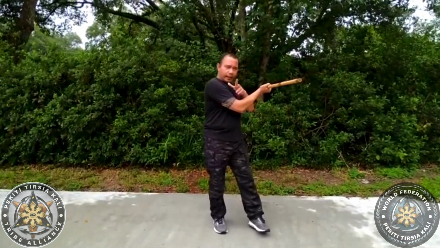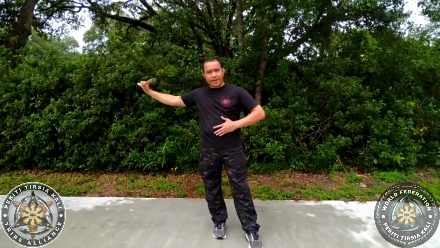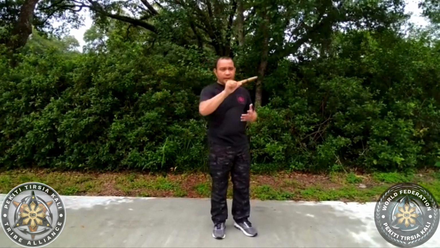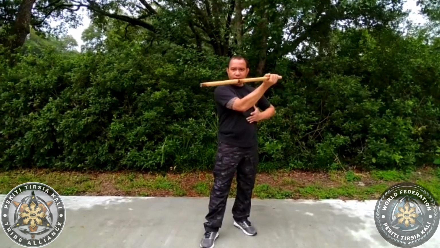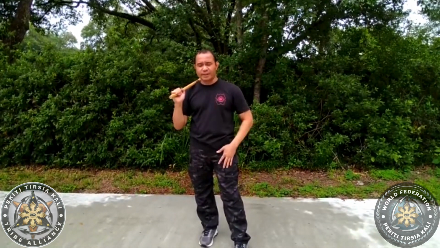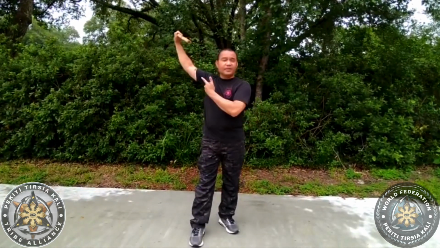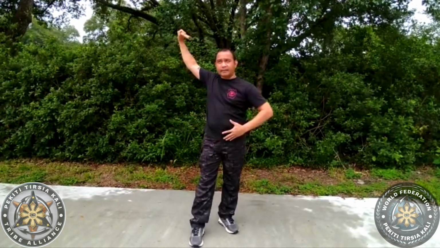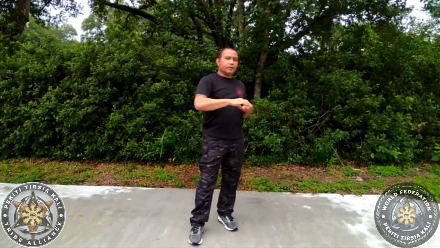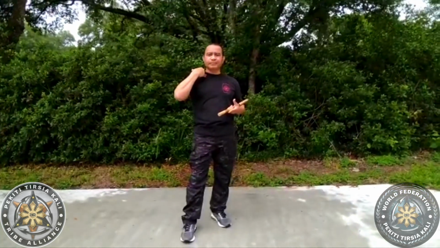Targeting an opposite side, which is the thrust number 3, targeting the chest. Now we have angle 4 of thrust targeting the opposite side, which is the chest too. Now, number 5, targeting the carotid, which is in between the collarbone and the neck.